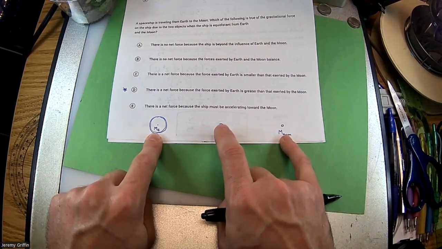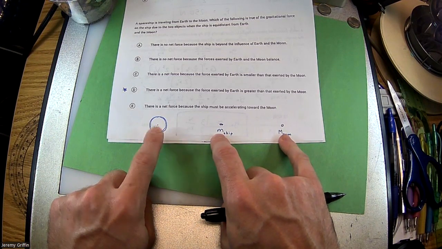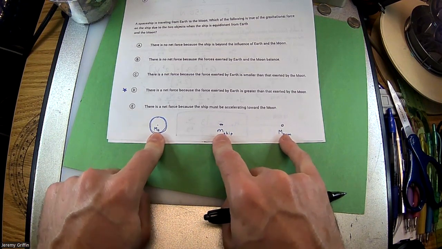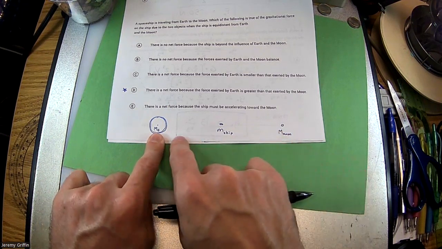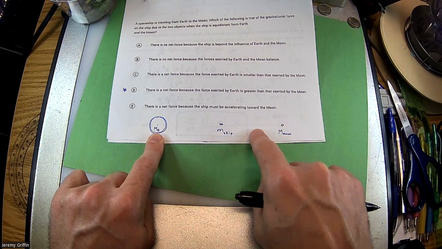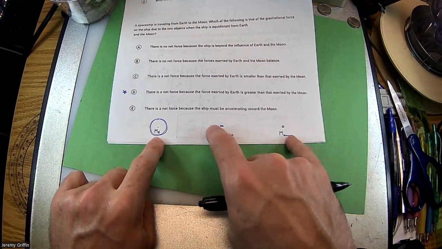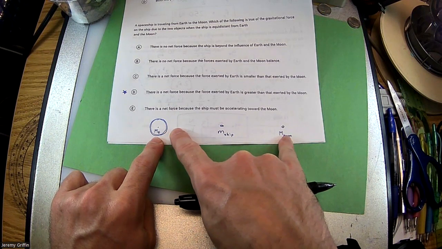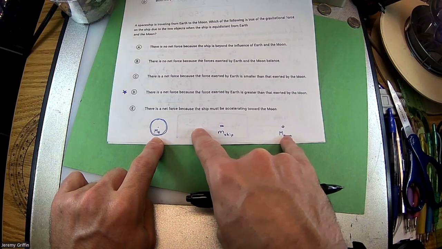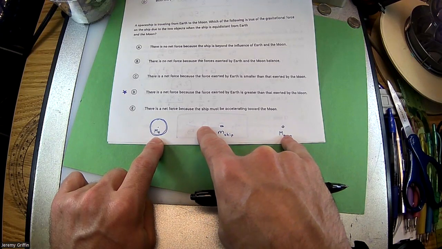Where's there a greater force, to the left or to the right? To the left, because Earth is more massive. Is there a place you think where the gravity would cancel out? Yeah, closer to the moon, maybe about here. Suppose this craft is headed on its way to the moon, and the engines are cut off and it's just coasting.